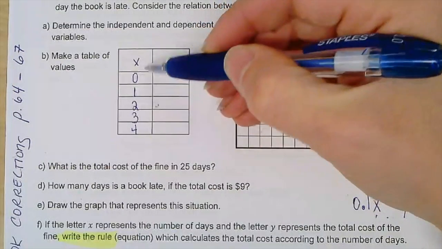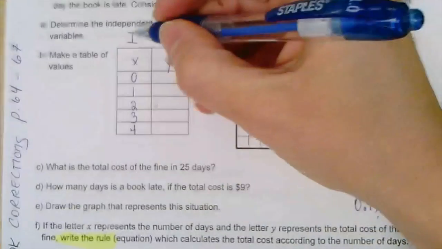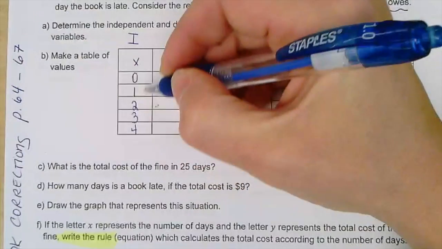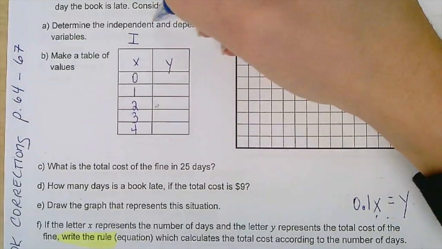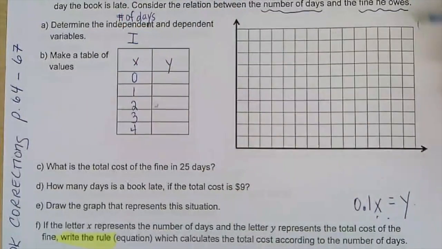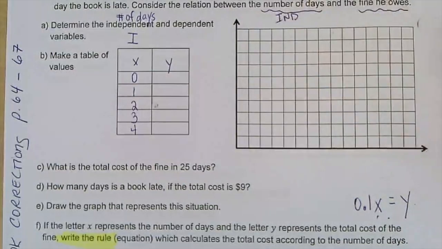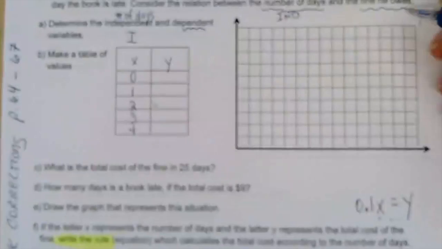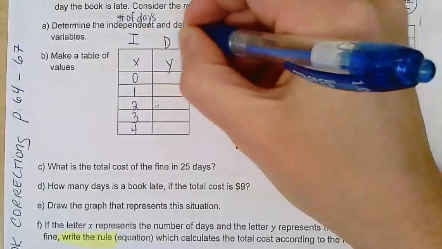So right now, what I've actually identified was the independent variable. And the independent variable is the number of days. So to be specific, when they ask what's the independent variable, you have to say the number of days. Number of days is my independent variable. And therefore that leaves our dependent to be what he owes, the money that it'll cost him. So the fine. So my dependent is the fine.